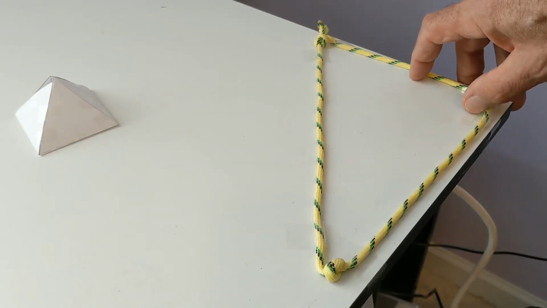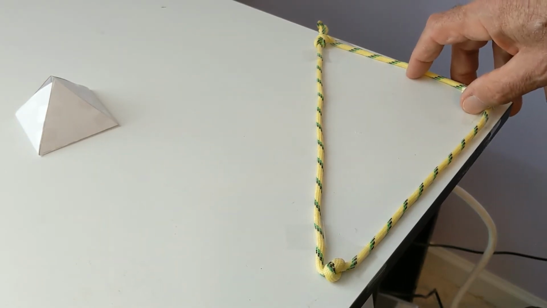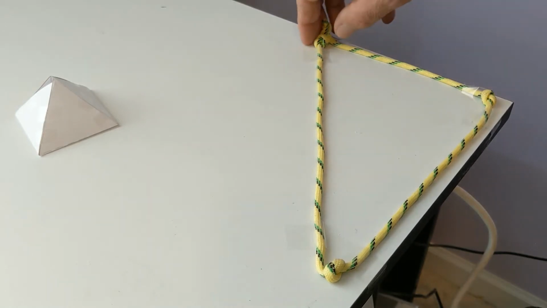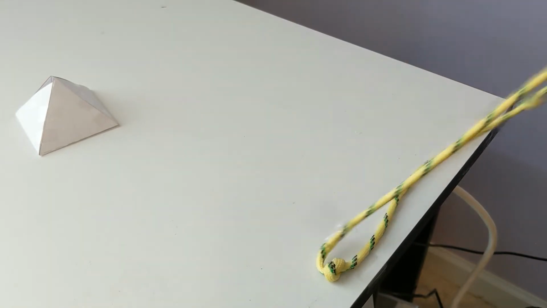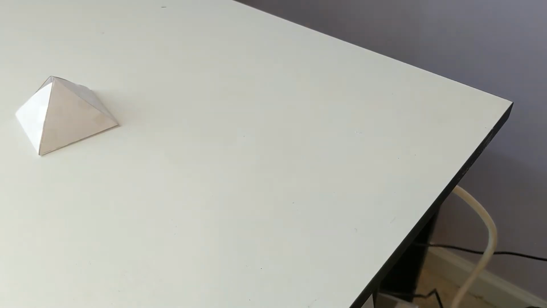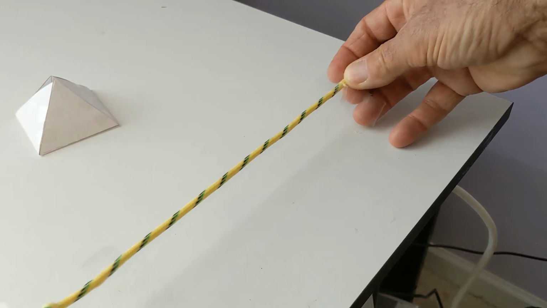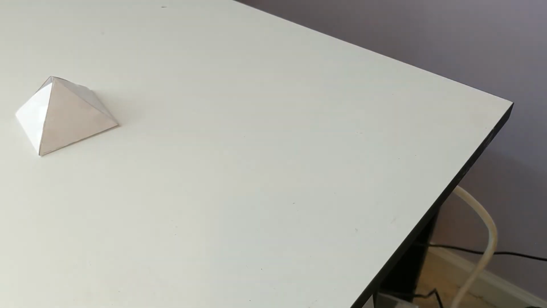So that was another way that they could establish 2 lines at right angles to one another, and therefore get a perfectly square corner.